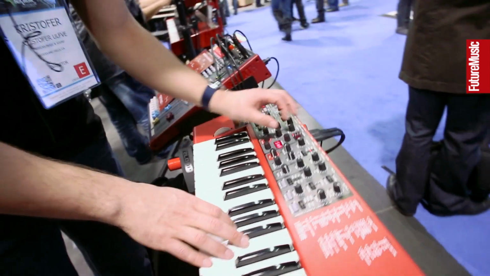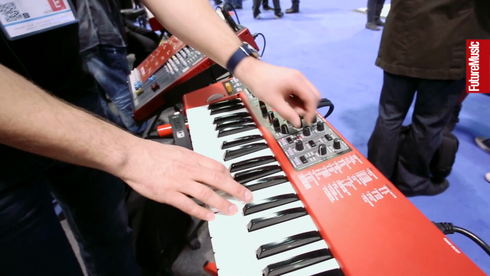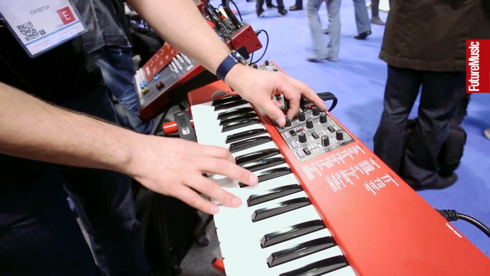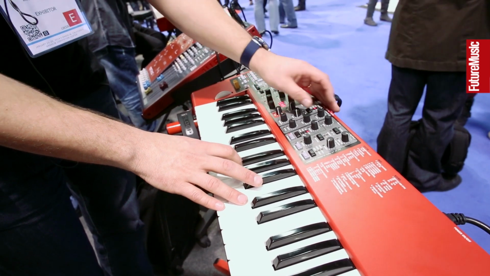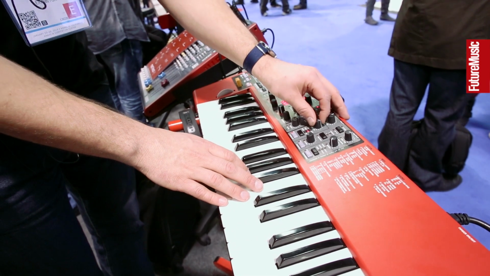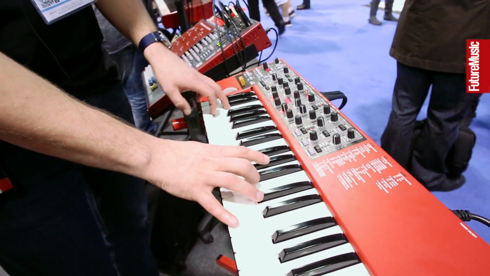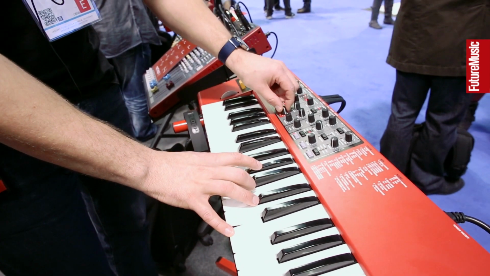And going on to the effect section, you have your chorus from the early 80s Japanese synthesizer. You got your ARP Solina string ensemble effect, which sounds really lush and 70s sounding.